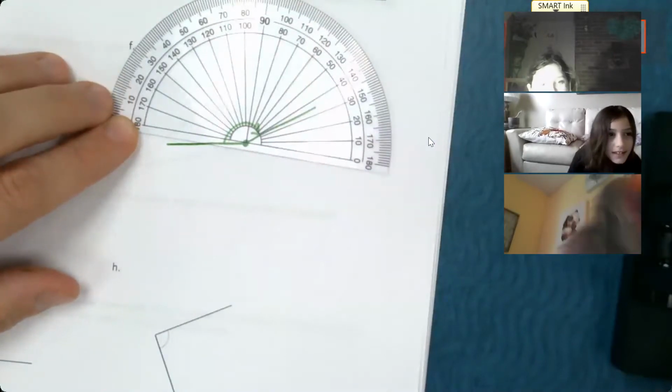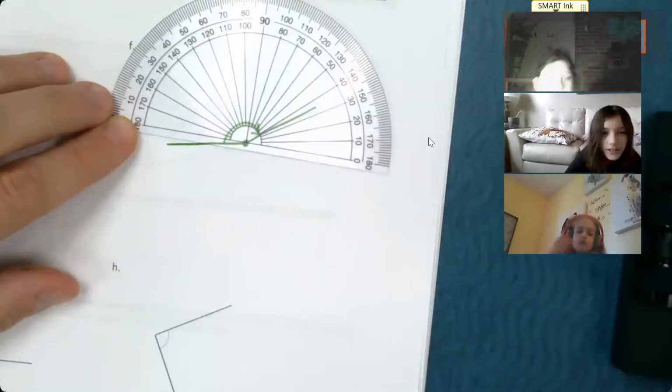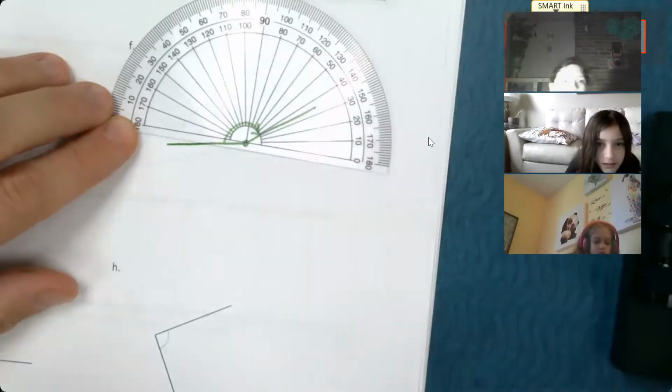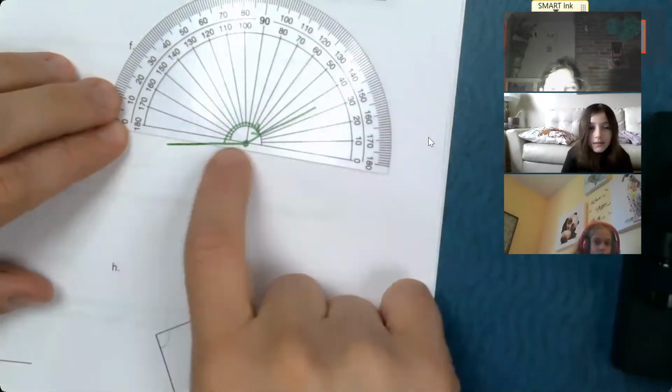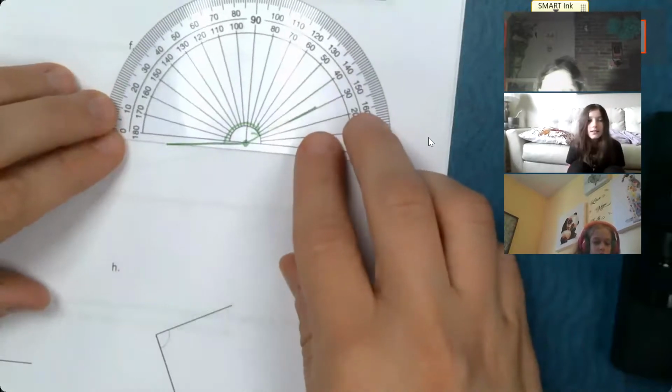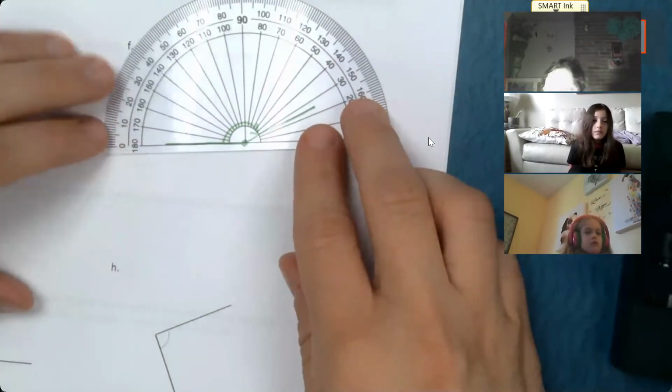Now what? Maybe rotate your page. I'm going to have to turn this so that this leg is on 0. So I'm going to rotate, rotate, rotate. Now it's matched up with 0.